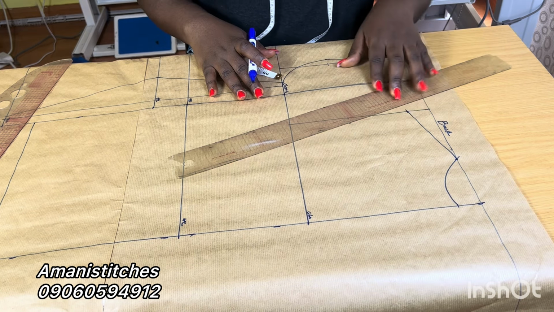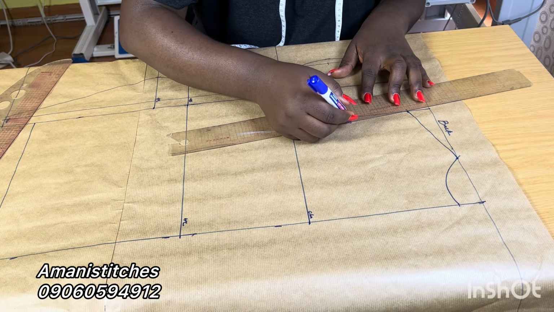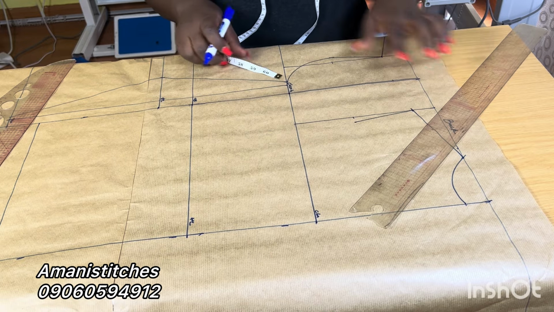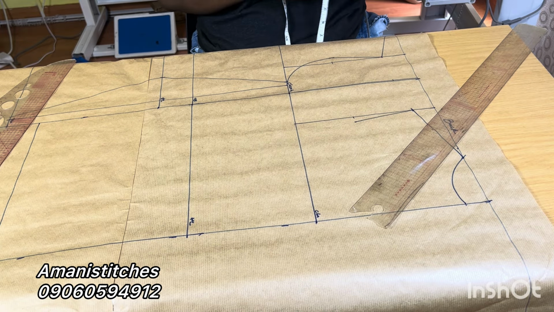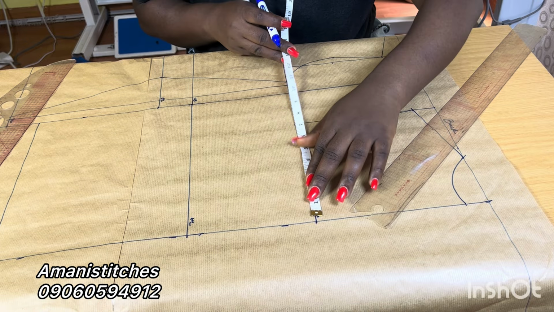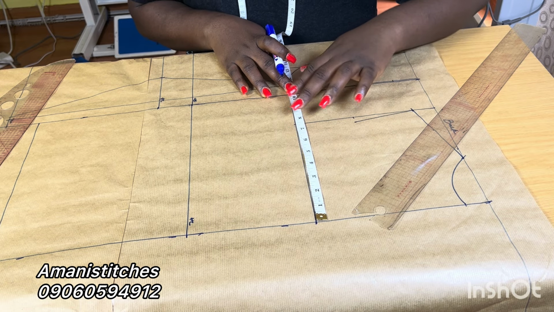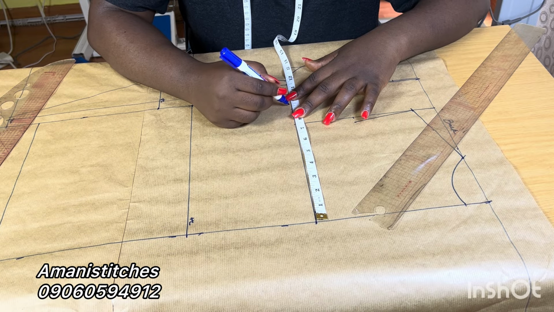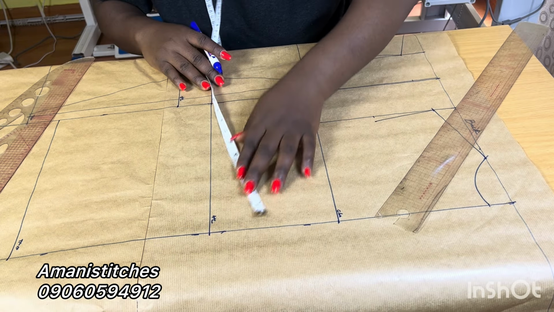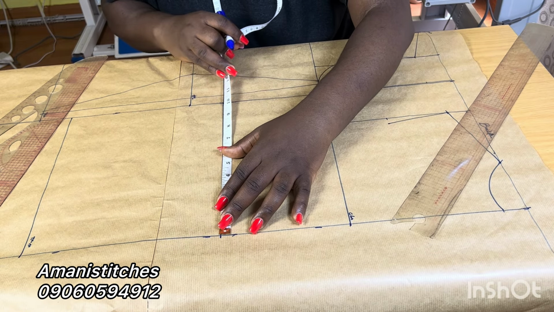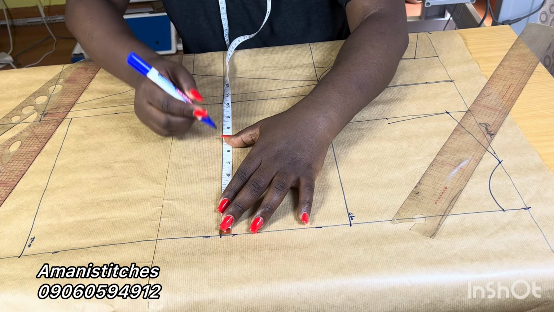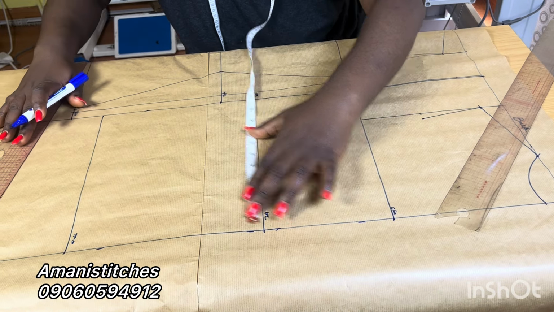Now our chest line, our chest divided by 2 is 9, plus 0.8 allowance. Our waist, which is the half length, is 28 divided by 4, which is 7.